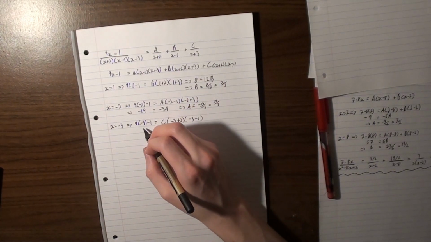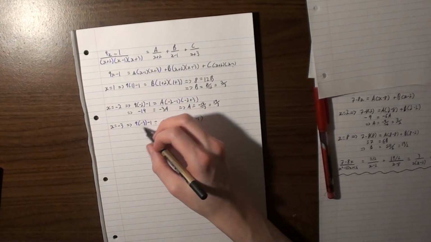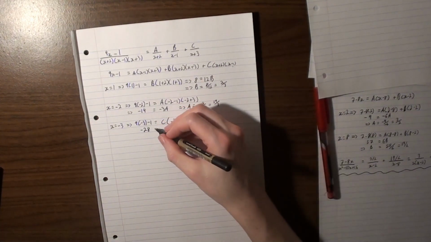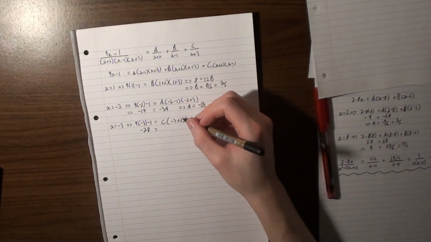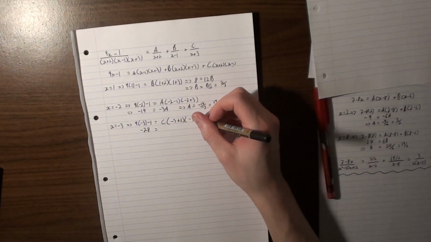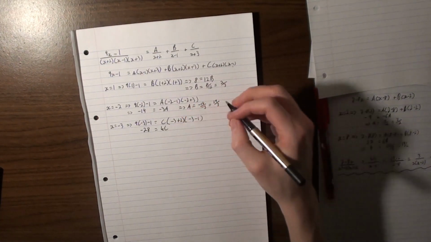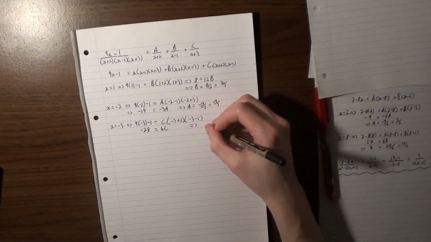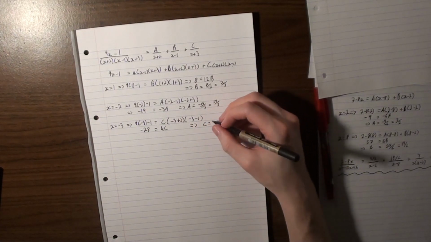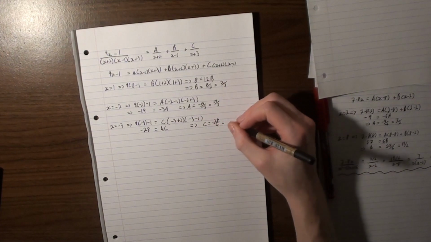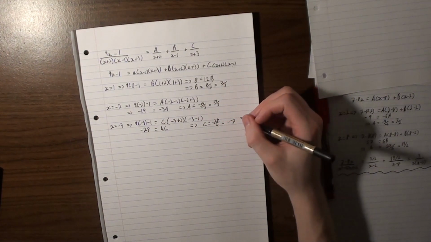So 9 times minus 3 is minus 27, minus 1 is minus 28. Minus 3 plus 2 is minus 1. Minus 3 minus 1 is minus 4. So minus 1 times minus 4 is positive 4, so 4C. So that implies that C is equal to minus 28 over 4, which is equal to minus 7.